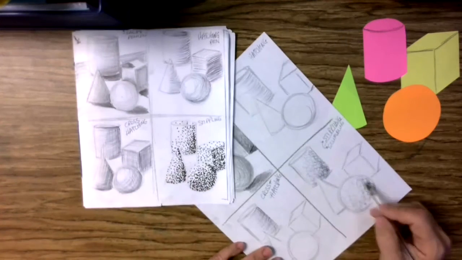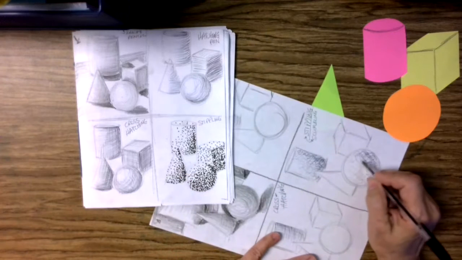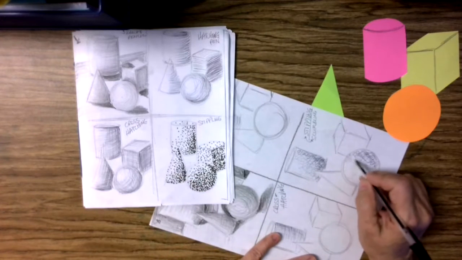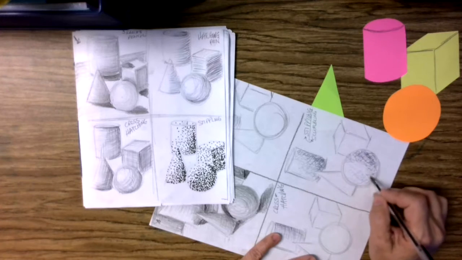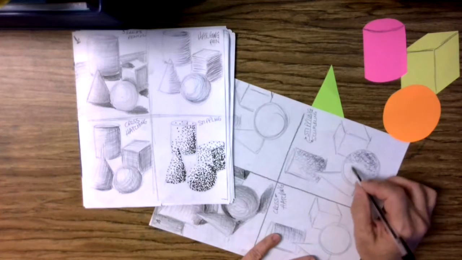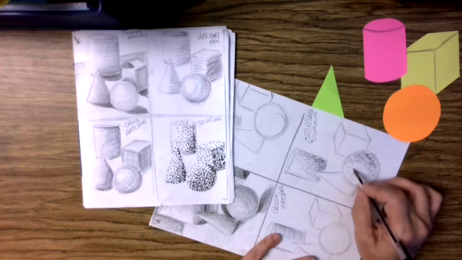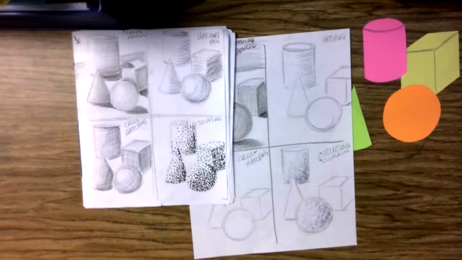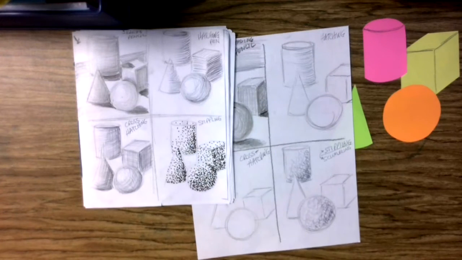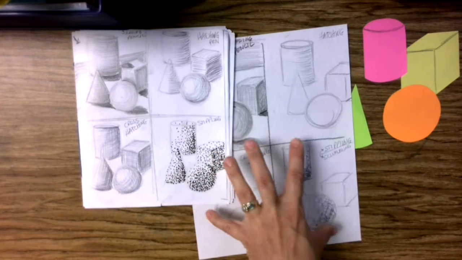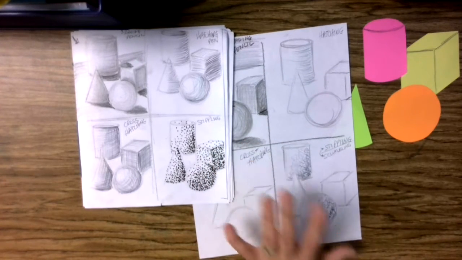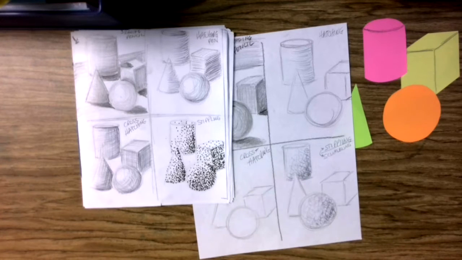If your eights are all going the same direction, turn your paper and do some more figure eights in a different direction, and that will help fill in some of those little white sections. Sometimes they have a tendency to land always in the same place based on your hand and the way you write. Okay, so fill those 4 in. Good luck and have fun. And remember, this is just your sketchbook. It's all about trying new things, experimenting, practicing, and getting points for practicing. Enjoy.